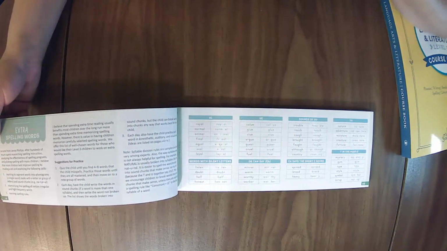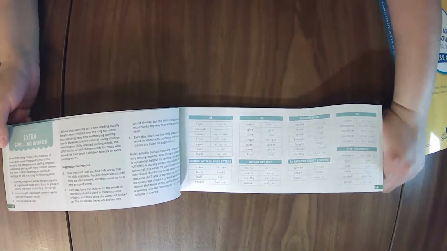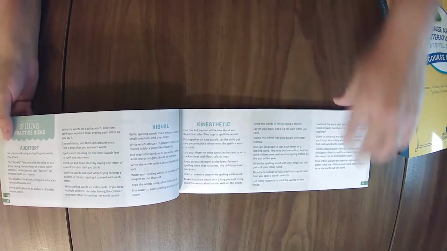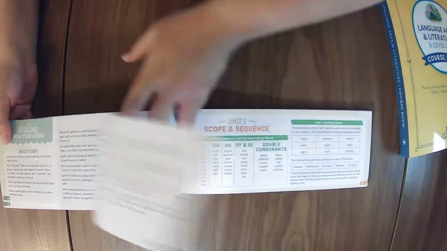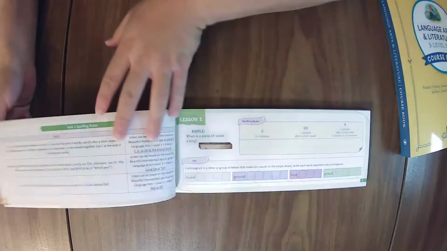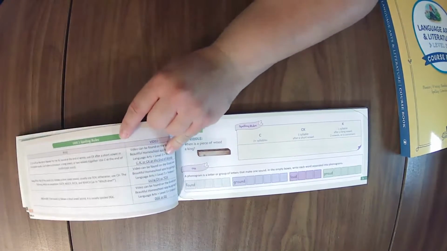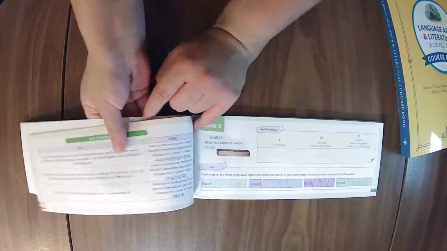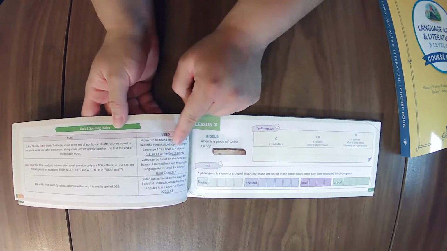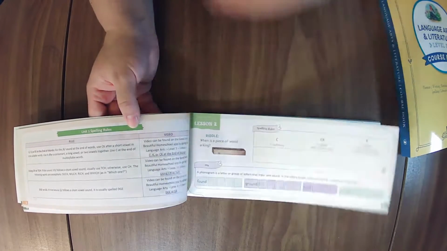Suggested practice. So that's not talking about these extra words. Spelling practice ideas for different types of learners. Unit 1 again. So here are the spelling rules at a glance and the videos, which is good to know. If your child is struggling with a specific type of spelling rule, here's where you can find the videos again to review the video over and over.